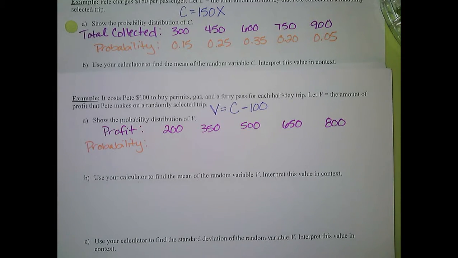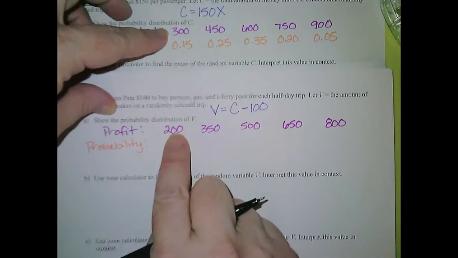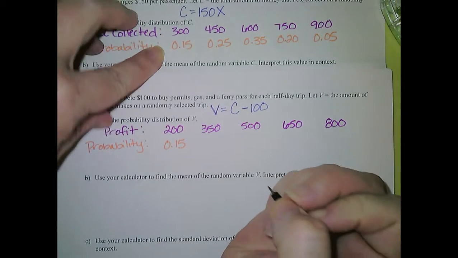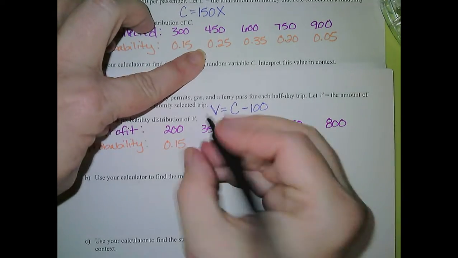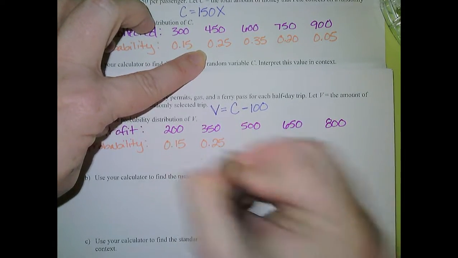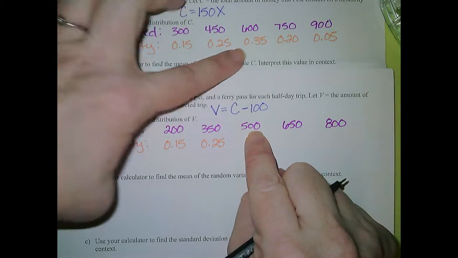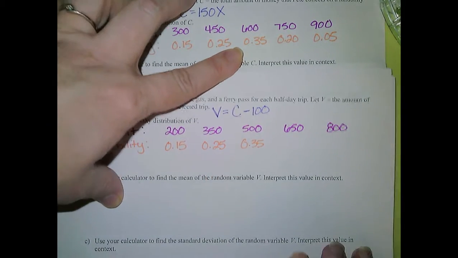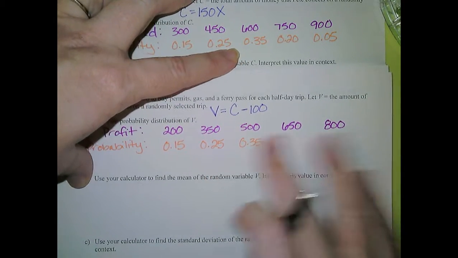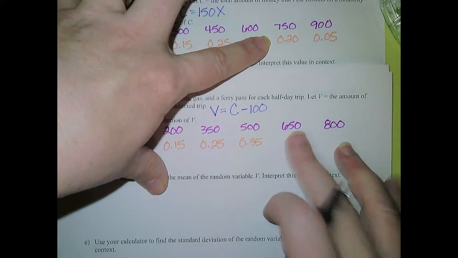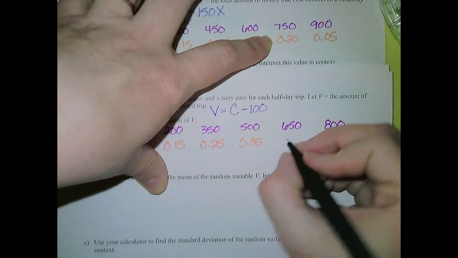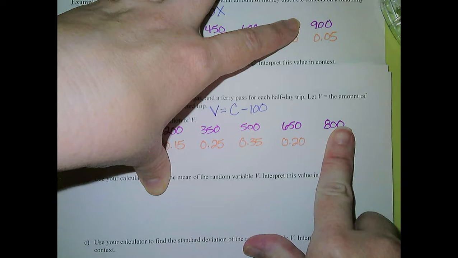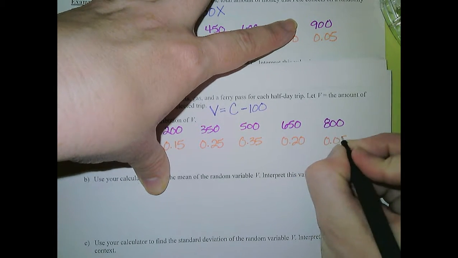Our probabilities will be exactly the same. So he gets a profit of $200 if he has 2 passengers, and the probability of that happening is 0.15. He gets a profit of $350 with 3 passengers, and the probability of that occurring is 0.25. With 4 passengers, he makes $500. The probability of that is 0.35. 5 passengers, he has a profit of $650. The probability of 5 passengers is 0.20. And finally, if he has 6 passengers, he has a profit of $800. The probability of that is 0.05.